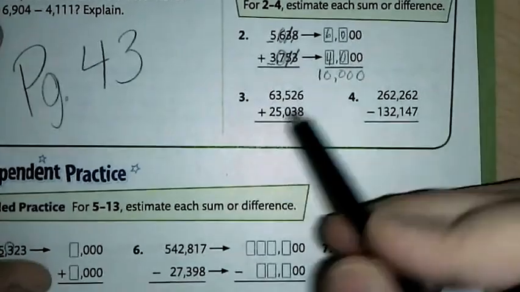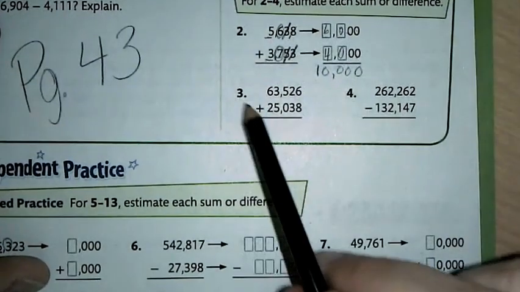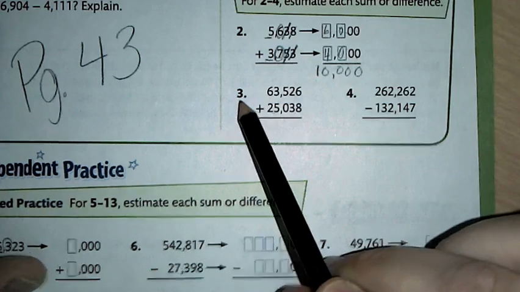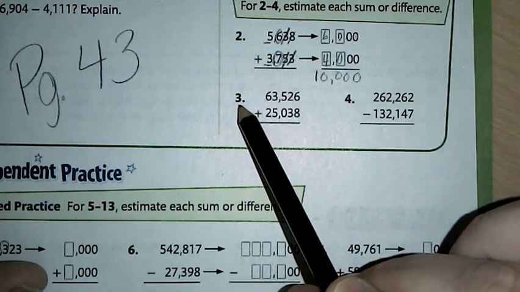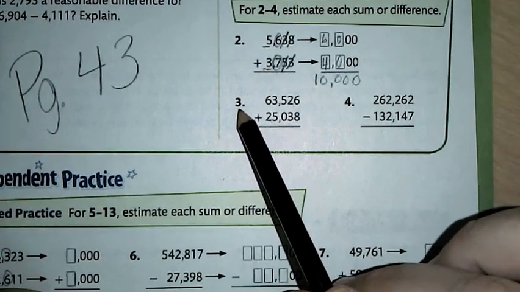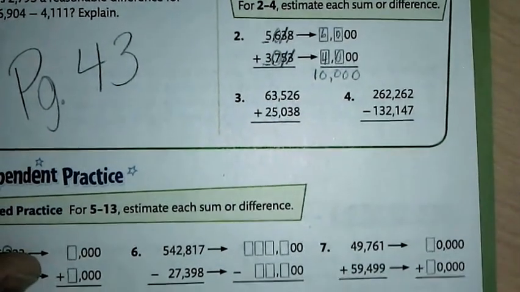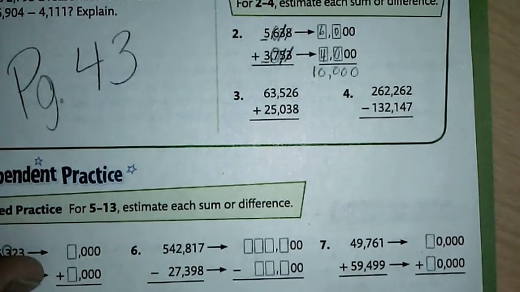All right. So here's what I want you to do. For number 3, would you please estimate to the thousands place? The thousands place. So I'm going to have you pause your video in just a second and estimate to the thousands place value.